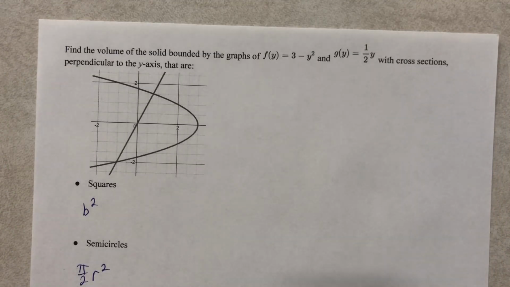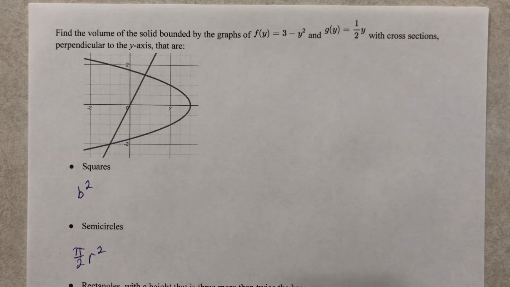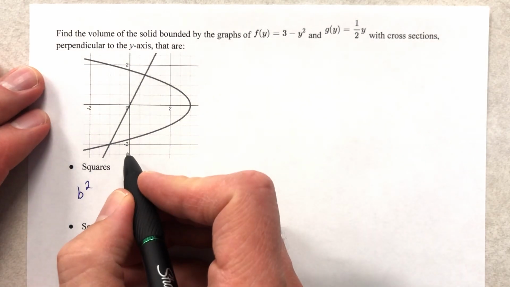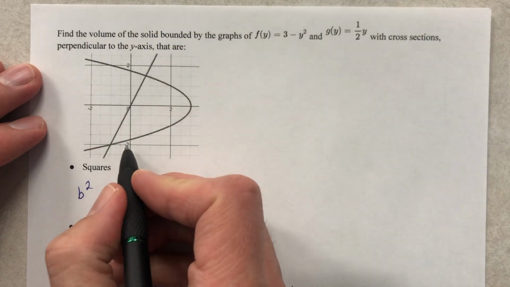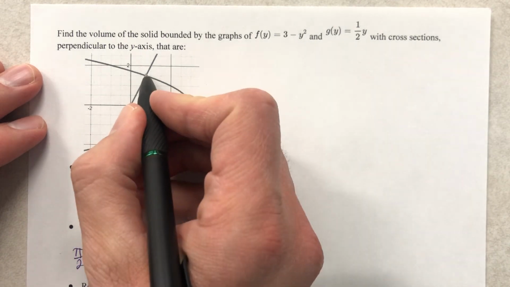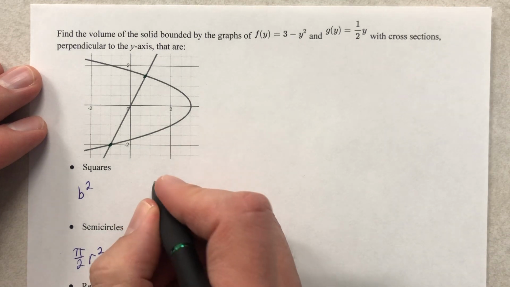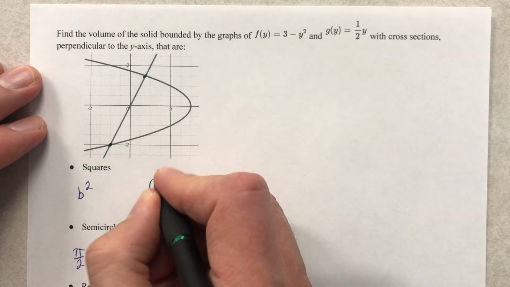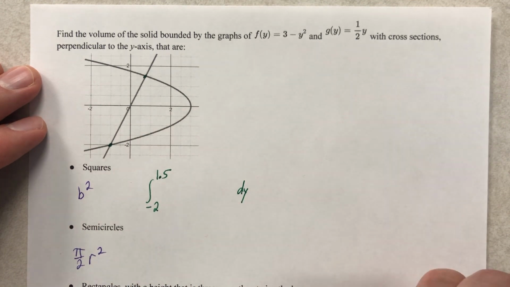Go back to the top, and we're going to find the area, I lied, find the volume, which is an accumulation of area. So here we go. Let's use green. As we do this, we're going along the y-axis. So all of these are going to be from this point of intersection to this point of intersection, but the y values. So it's going to be the integral from -2 to 1/2 of something dy.